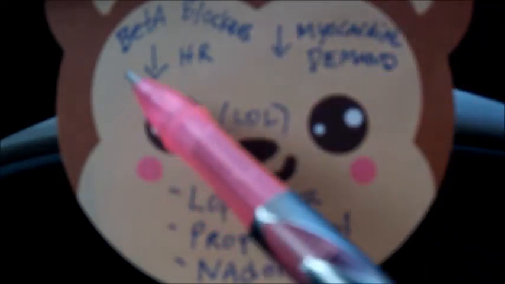So in this quick two to three minute review, we will be going over one of our favorite drugs, beta blockers, right? Now, as we all know, we usually use beta blockers for patients with hypertension in order to reduce the blood pressure, right? And it does this by basically decreasing the heart rate and decreasing the heart contractility. Therefore, basically, this drug decreases myocardial demand. Okay?